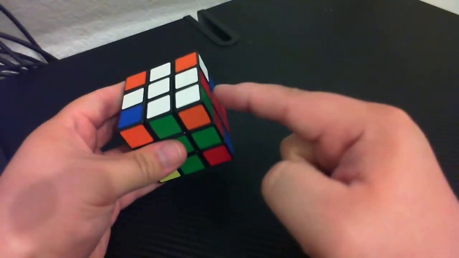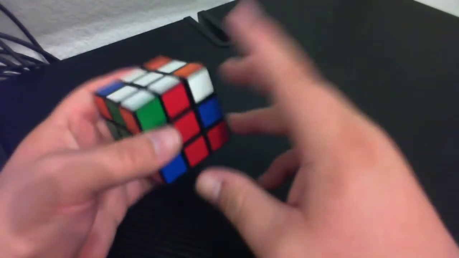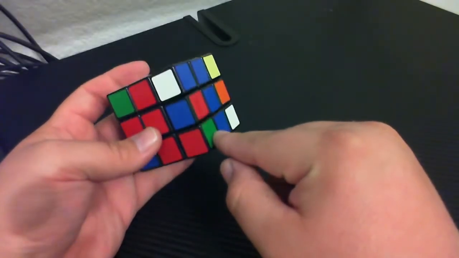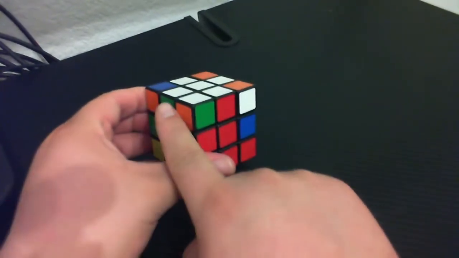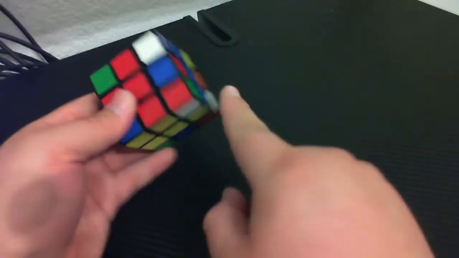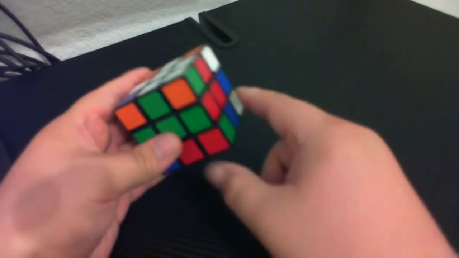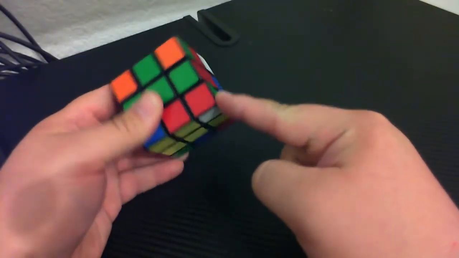Next, we're going to be putting in the corner pieces. Now, let's see if we can find one that's not up here. Alright, so here's the red, green, white piece. It needs to go in between the green, red, white centers. So it needs to go here. So we will put the green, white, red piece underneath where it needs to go. So it needs to go here. I just moved it here.